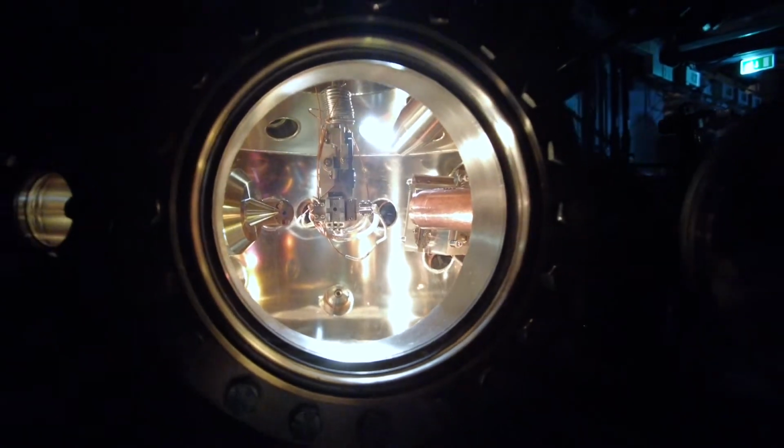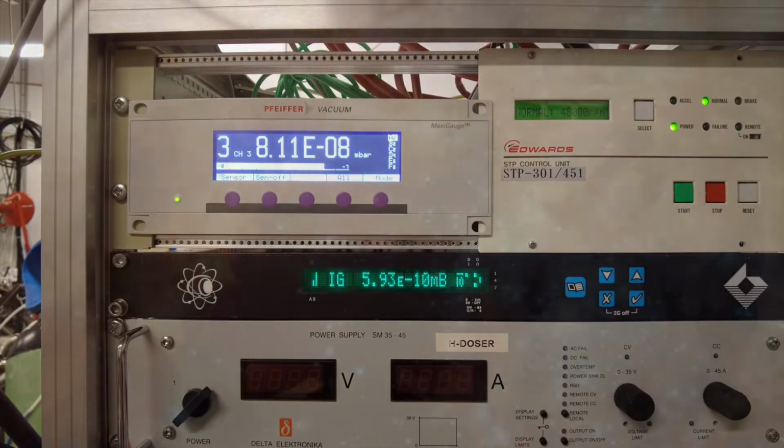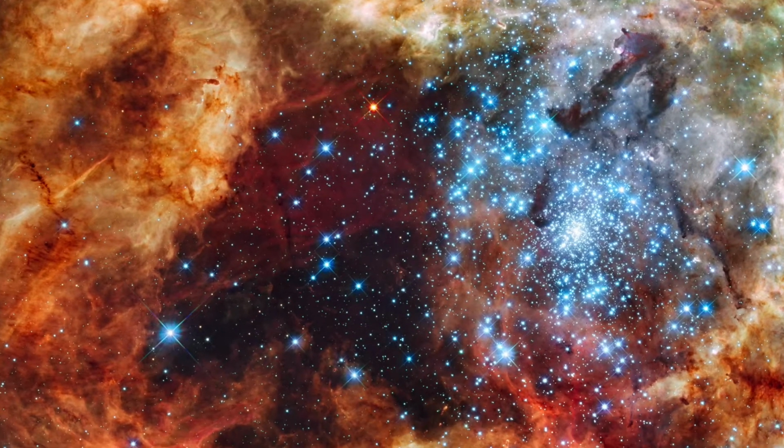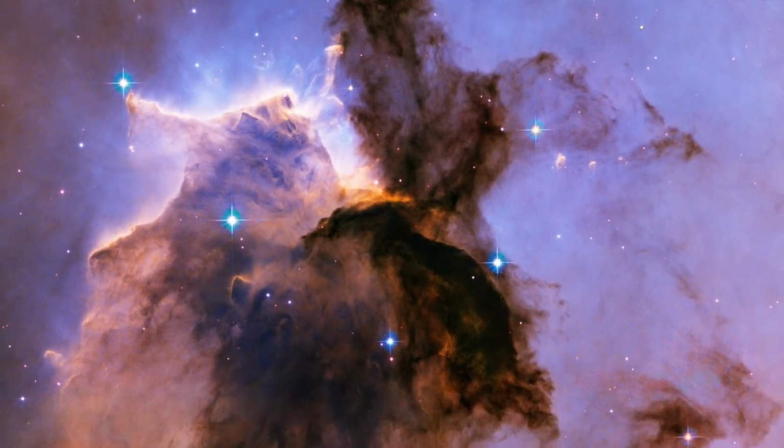reach ultra-high vacuum pressures. But exactly these low pressures are the ones that are comparable to many regions in the interstellar medium, and especially in star and planet formation regions containing dark molecular clouds made of dust and gas.